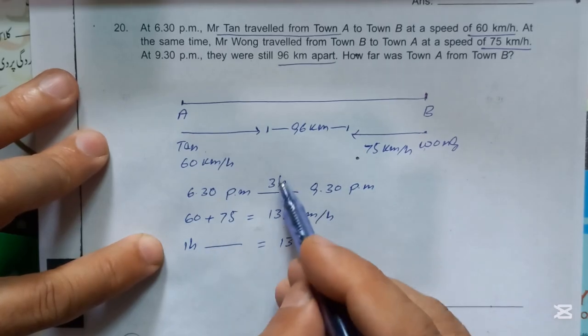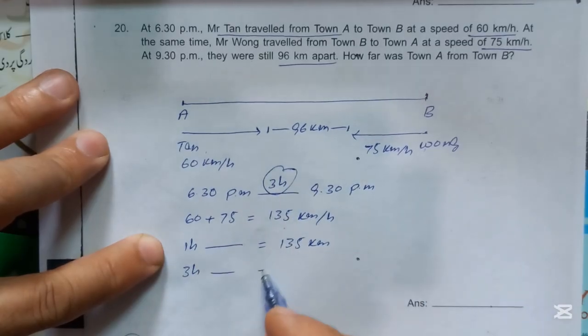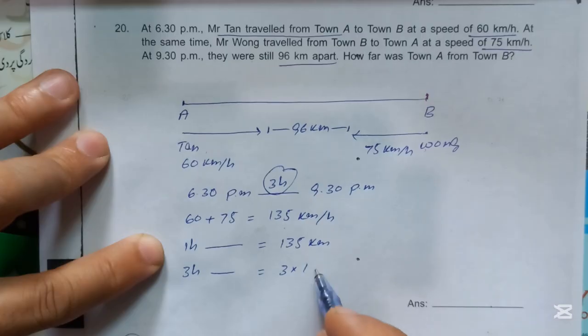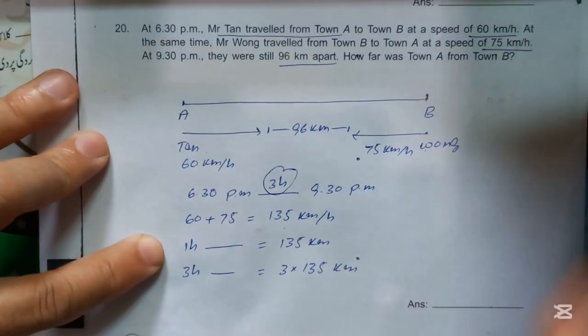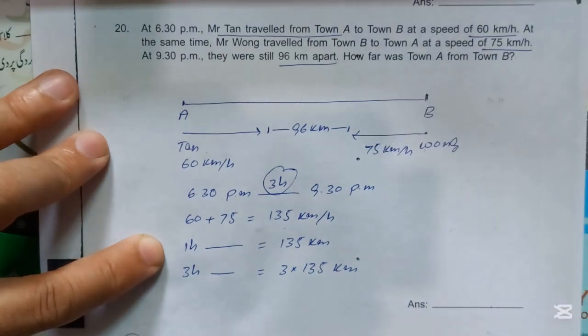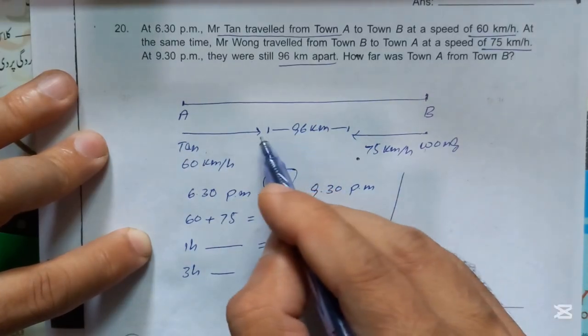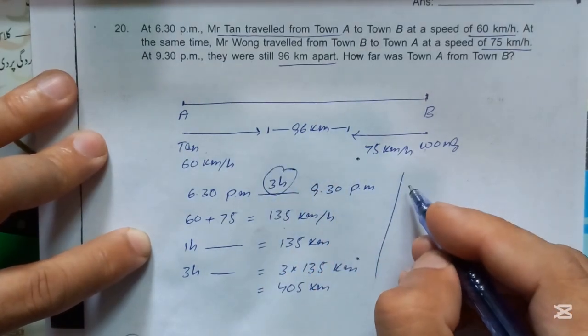So in 3 hours they have covered a distance of 3 multiplied by 135, 405. So both have covered 405 kilometers in 3 hours, but they are still 96 kilometers apart.